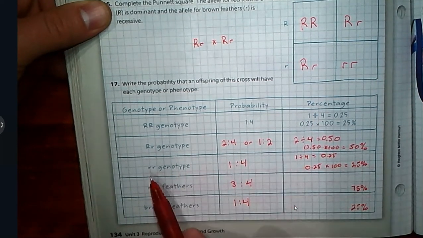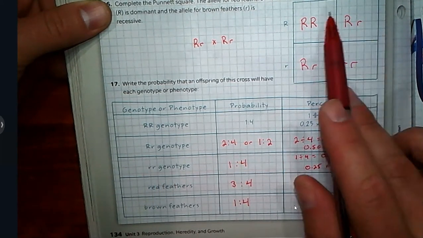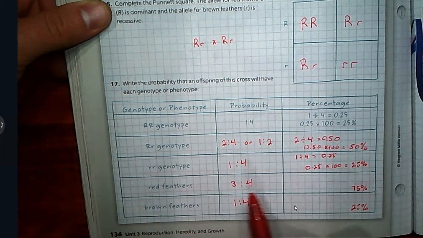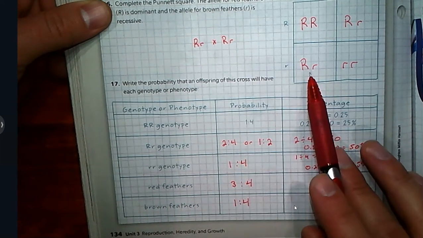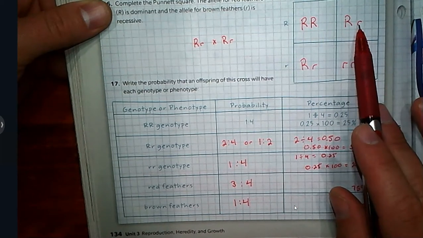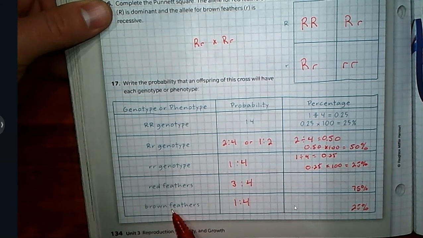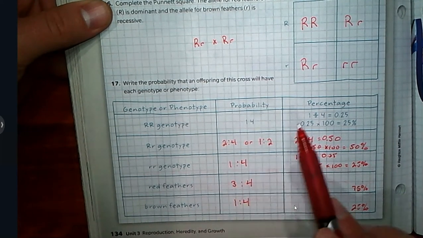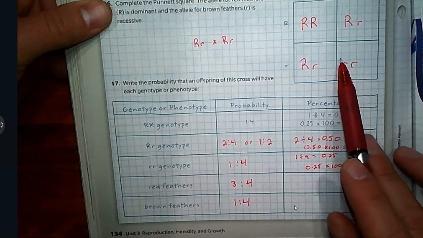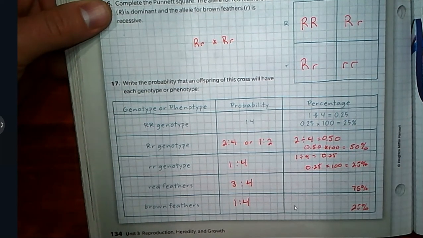For the lowercase r genotype, we have 1 out of 4, so 25%. For red feathers, the capital R is dominant, so anything with a capital R is going to have red feathers. We have 3 of those boxes with capital R, so that's 75%. Finally, brown feathers is our recessive trait. The only one that would be brown is the one with 2 recessive alleles right here, so that would be 25%.